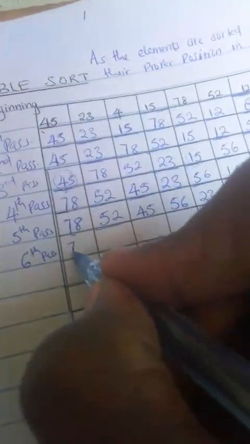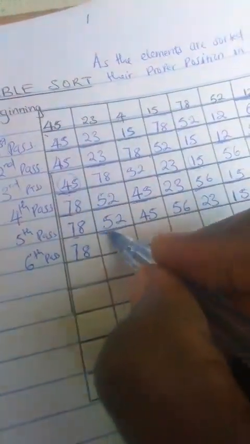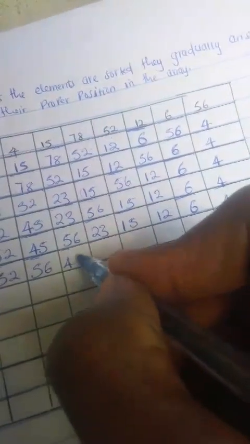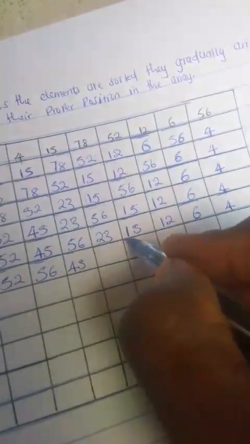78 and 52, which is greater? 78 is greater. How about 52 and 45? 52 is greater than 45. How about 56 and 45? 56 is greater. How about 45 and 23? 45 of course is greater. How about 23 and 15?